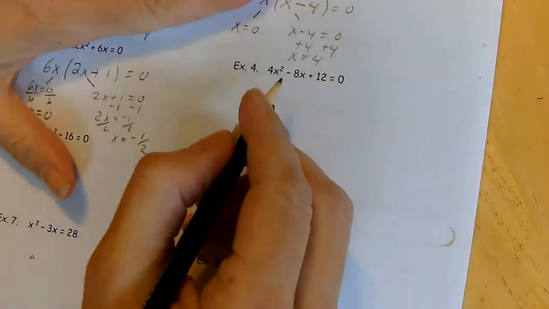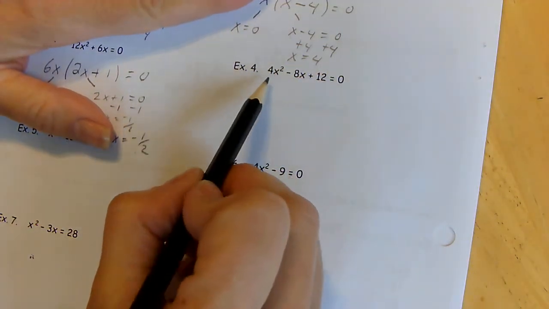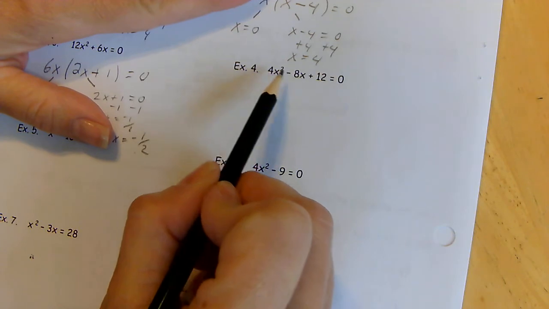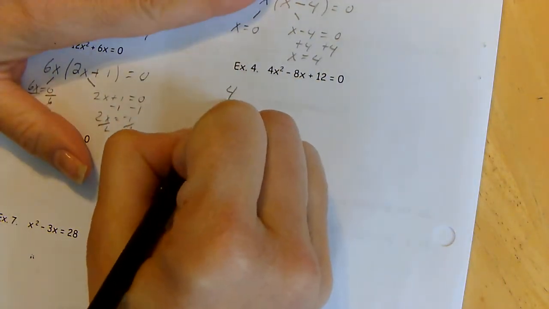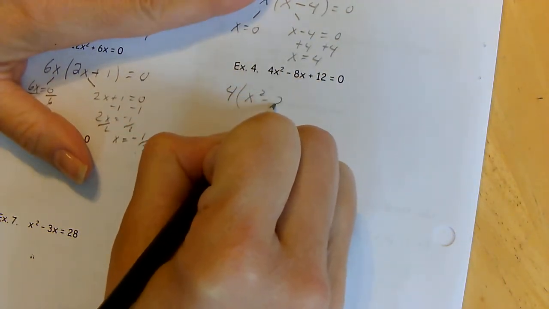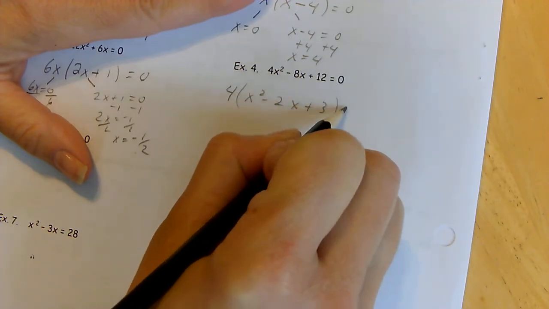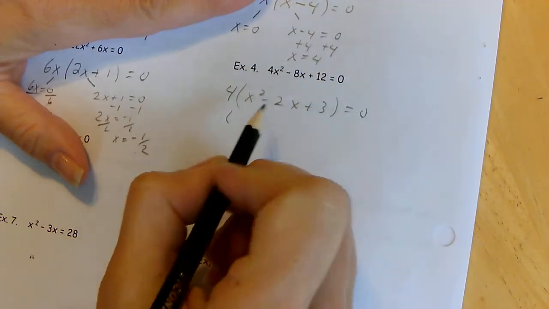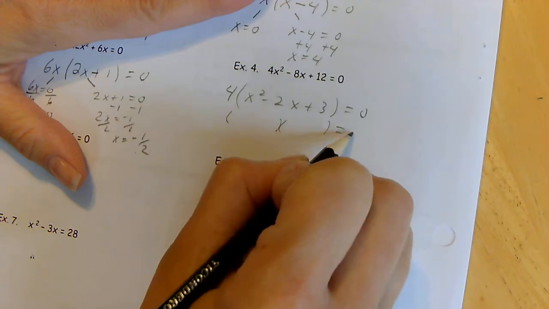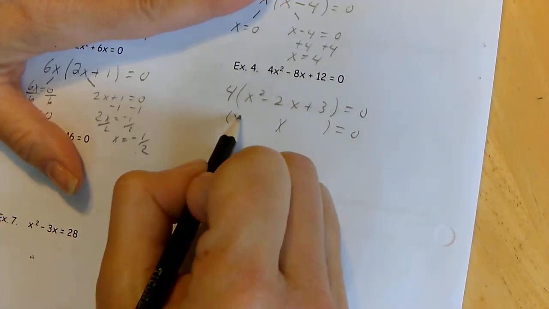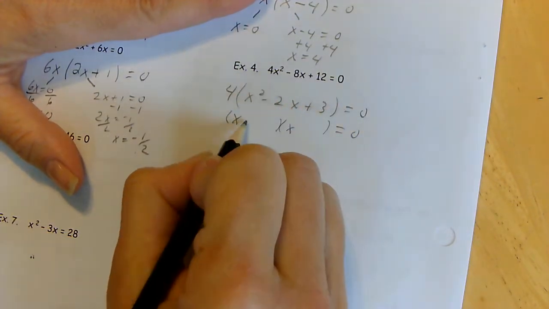Okay, let's do some more examples. Here I have a 4. I want to see, is everything divisible by 4? Yes. I pull that out first. Then I factor x, same sign, both negative.